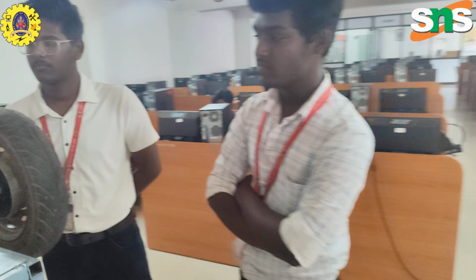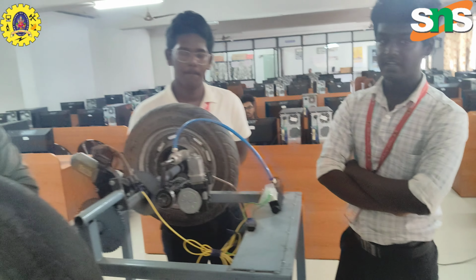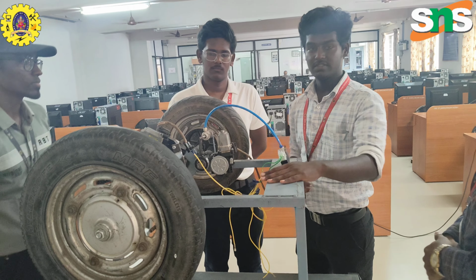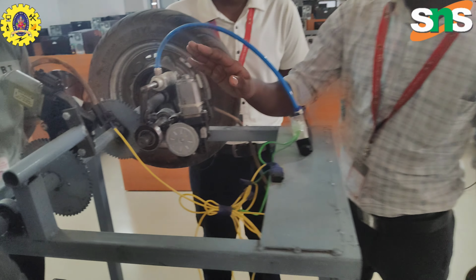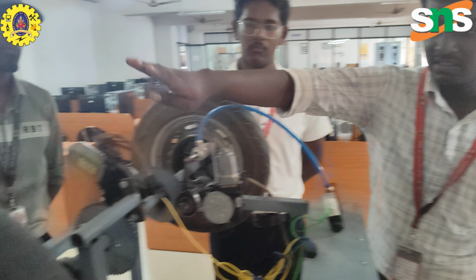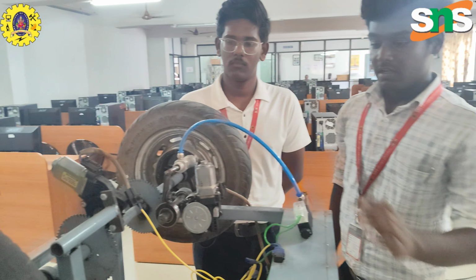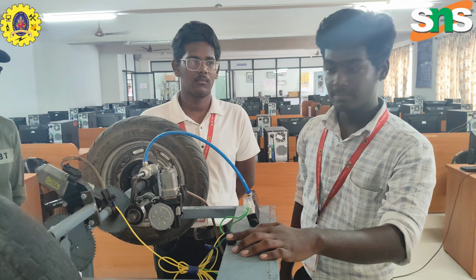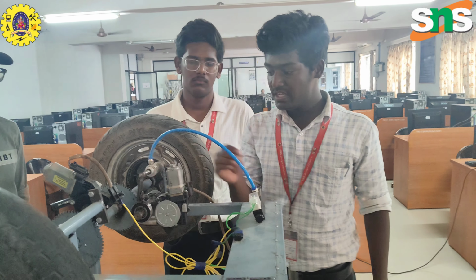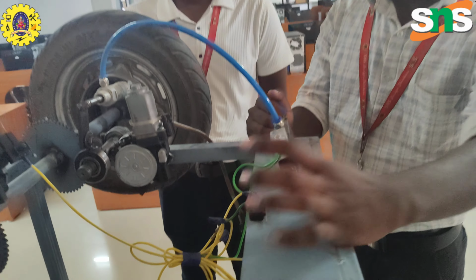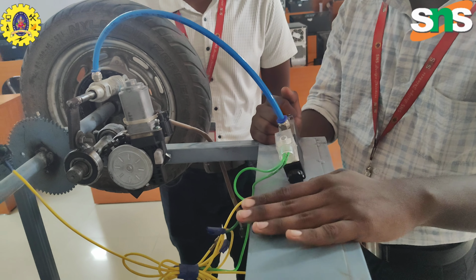Good morning everyone. I am going to explain the components and working principle of this project. We have the switch, and we are using two motors, one to generate power and one to just run the wheel. Just assume this switch as a brake. When the wheel is spinning, we apply the brake for the vehicle.